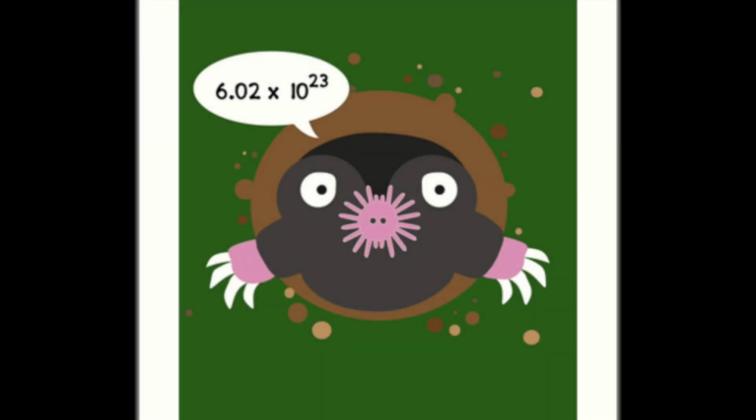So the last topic that will be discussed is the mole. In this image, an actual mole has a text bubble next to it saying Avogadro's number. Avogadro's number is the number of atoms or molecules in 1 mole of a substance that is equal to 6.023 times 10 to the 23rd power. So that number there is used to find the mole of any element within the periodic table.